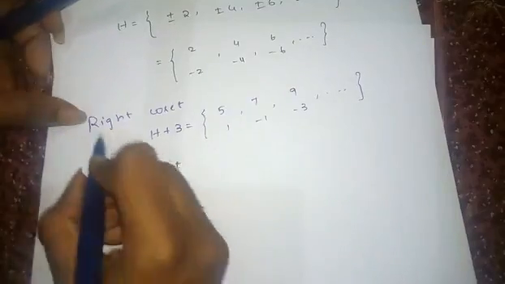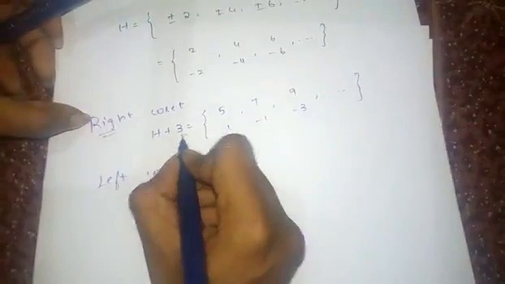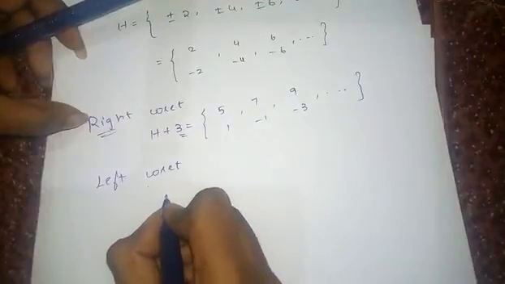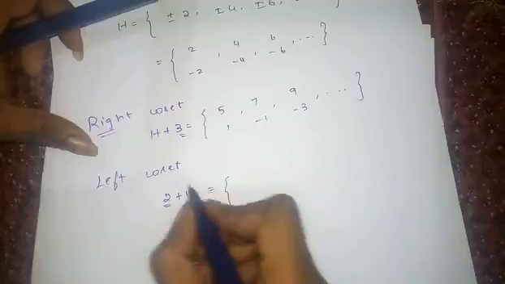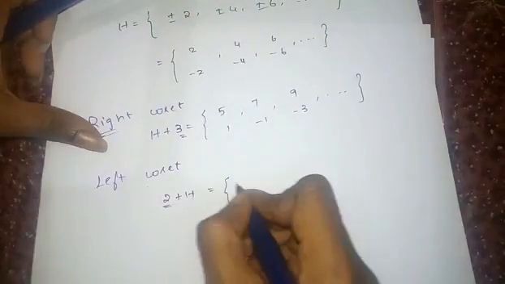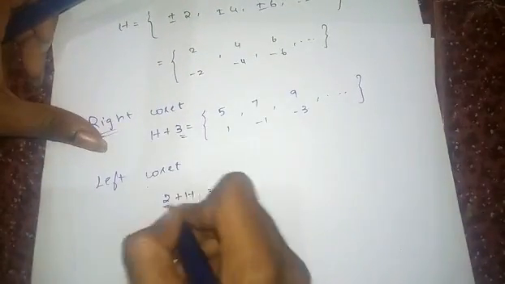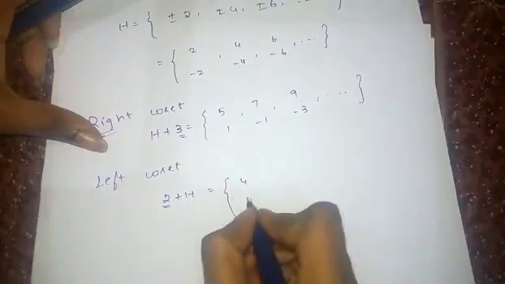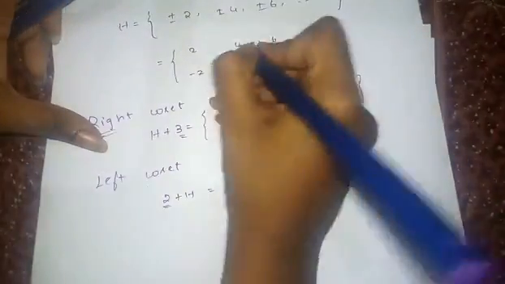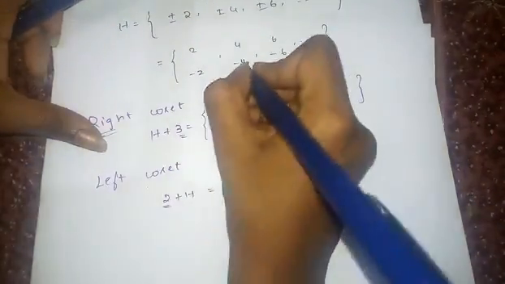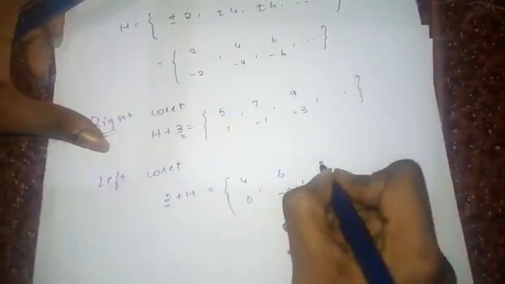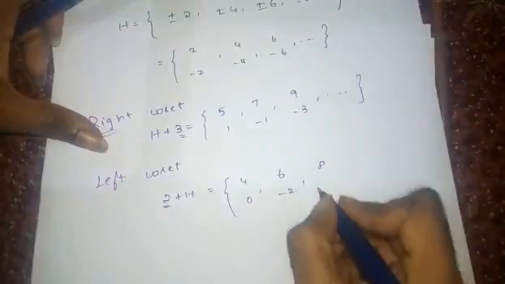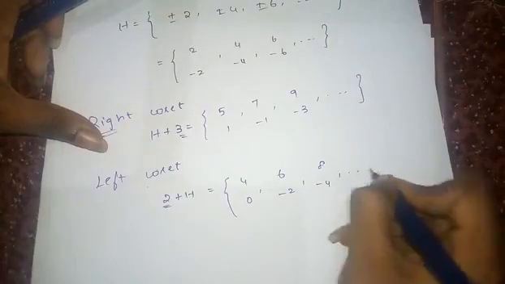Now we will do an example for the left coset. Right coset means the number has to be on the right. The left coset means the number has to be on the left. This is equal to 2 plus 2 is 4, 2 minus 2 is 0, 2 plus 4 is 6, 2 minus 4 is minus 2, 2 plus 6 is 8, and 2 minus 6 is minus 4. And it goes on.